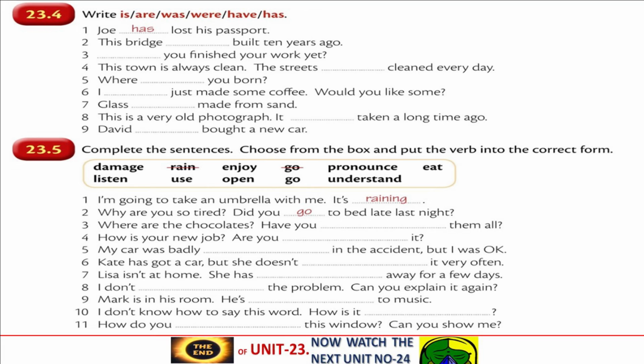Number 1. I am going to take an umbrella with me. It's raining. Number 2. Why are you so tired? Did you go to bed late last night? Number 3. Where are the chocolates? Have you eaten them all?